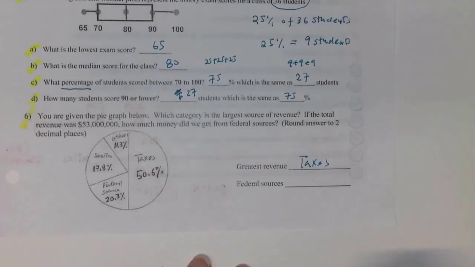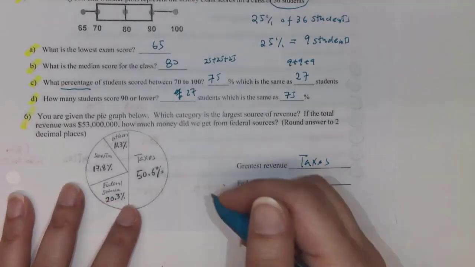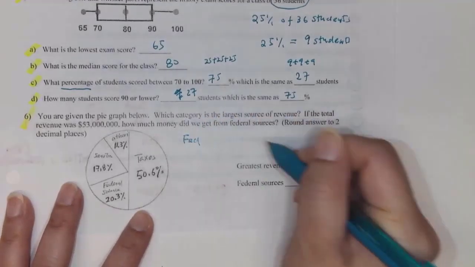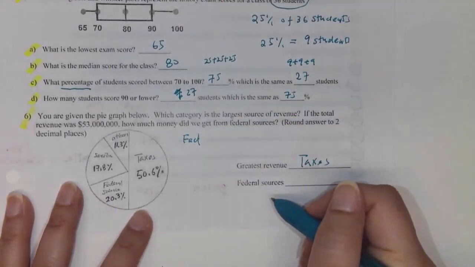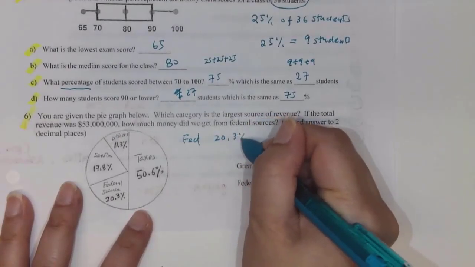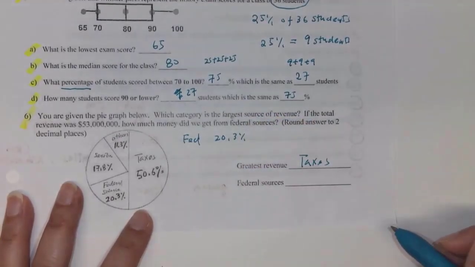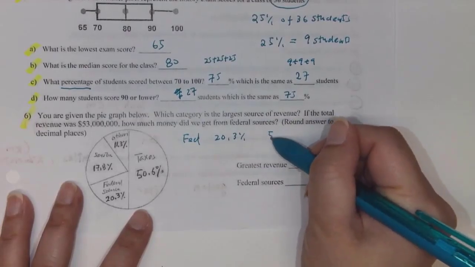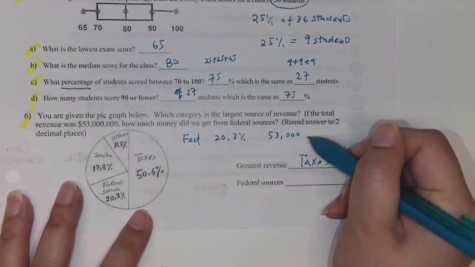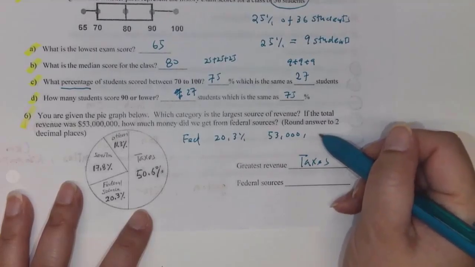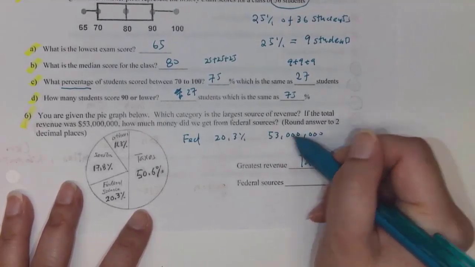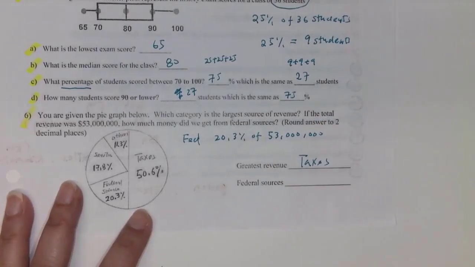If the total revenue is $53 million, how much money did we get from the federal source? I want to know how much money. So the federal source gives us how many percent? What did you say? 20.3%. And the total amount is 53 million. So I want to find 20.3% of this amount, right? How do I find that?